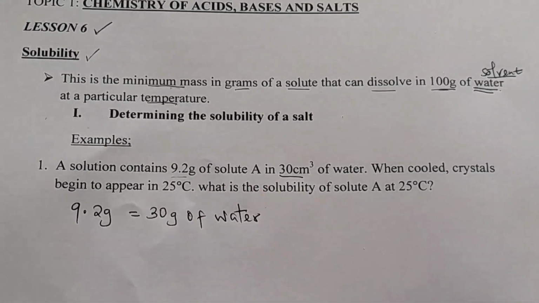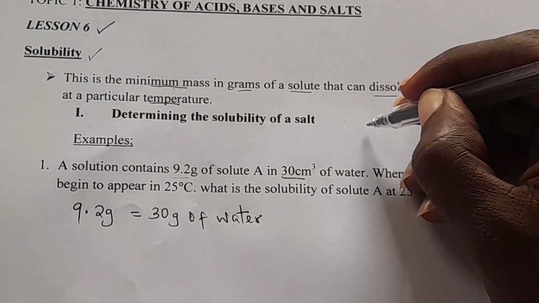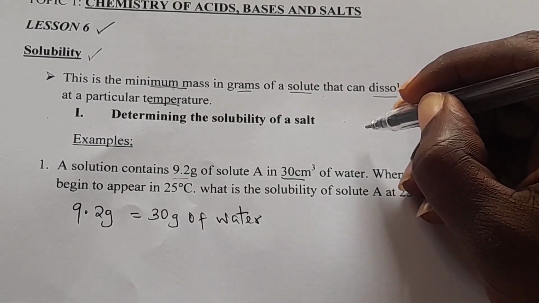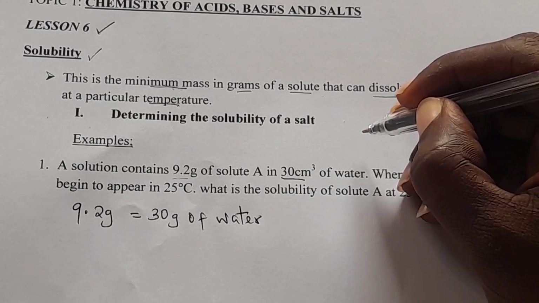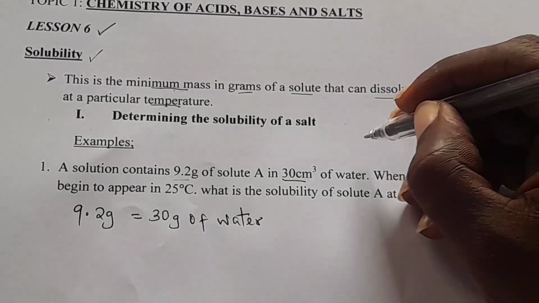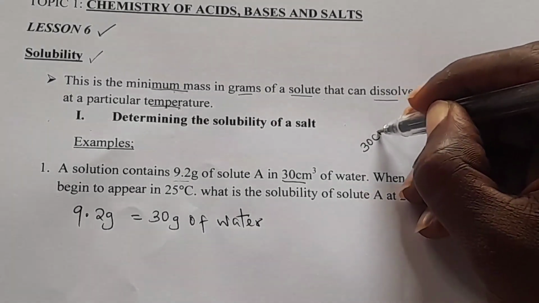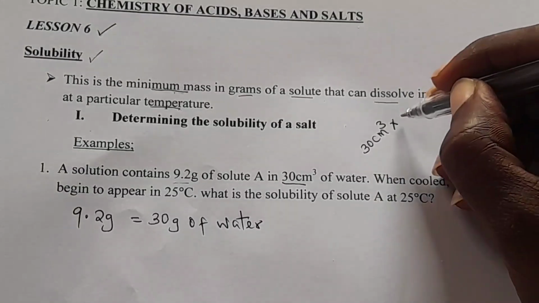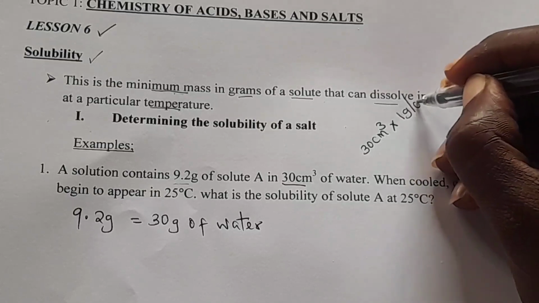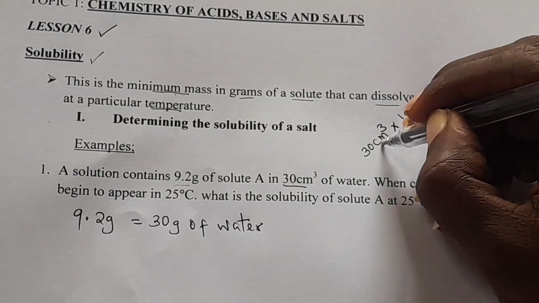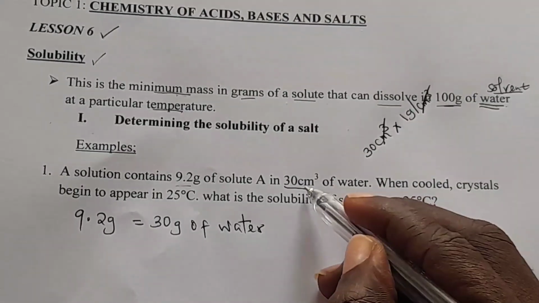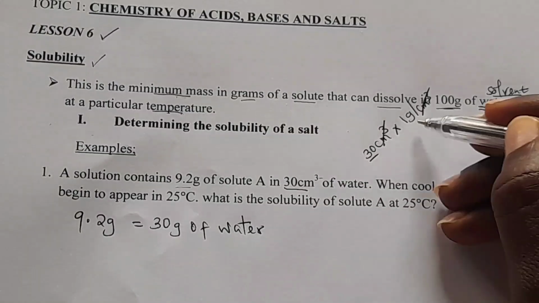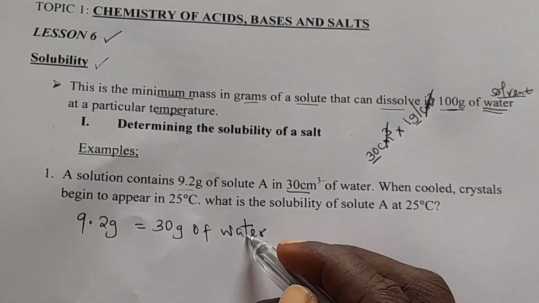Learners, remember, a centimeter cube, that's a volume, and the mass of water are one and the same. Because if the volume of water is 30 centimeter cube, you can multiply by the density of water, which you know as 1 gram per centimeter cube. Centimeter cube will go with centimeter cube. So if you have 30 centimeter cube, it means 30 gram of water.